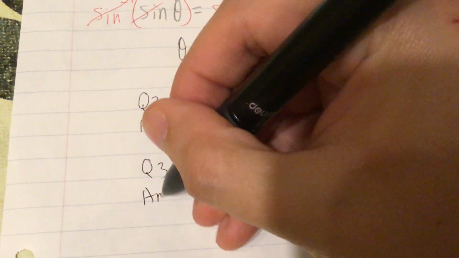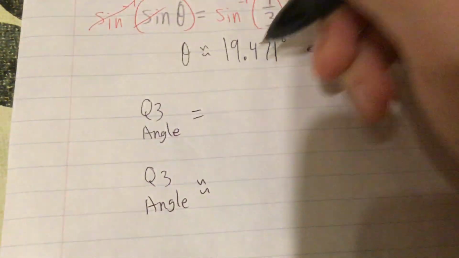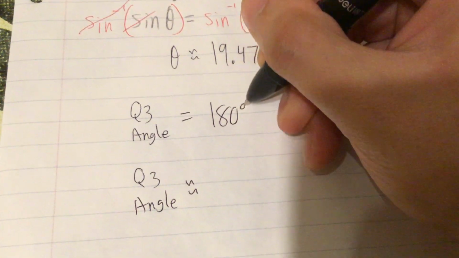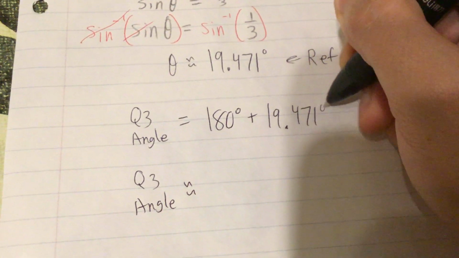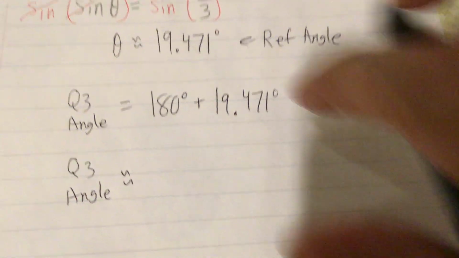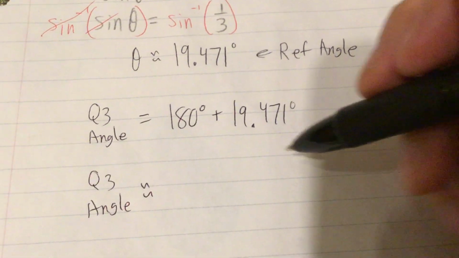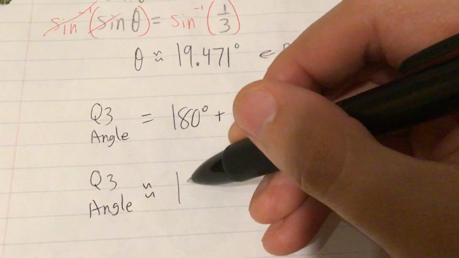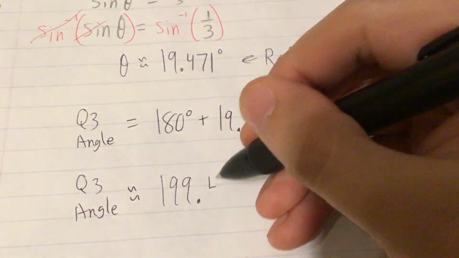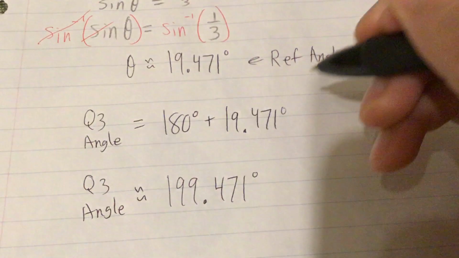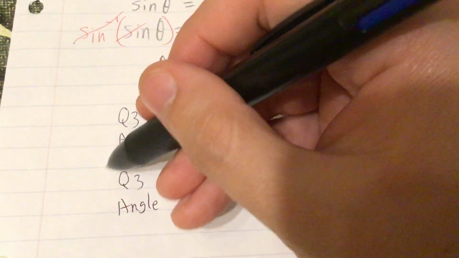So the Q3 angle is equal to 180 degrees plus the reference angle, 19.471 degrees. If 180 plus 20 is 200, then 180 plus 19 is 199.471 degrees. We just tacked on the decimal. So there you go.